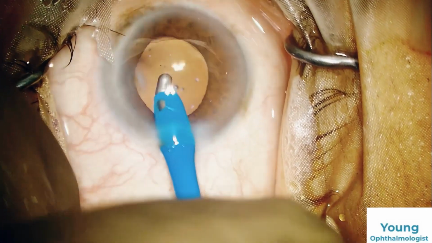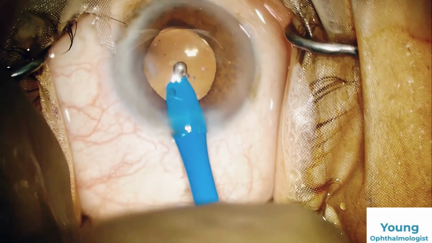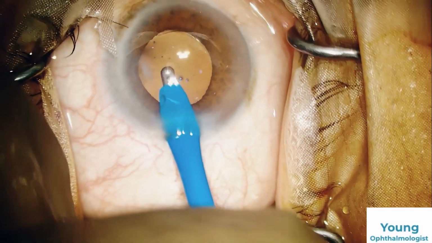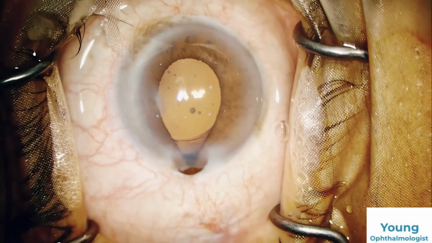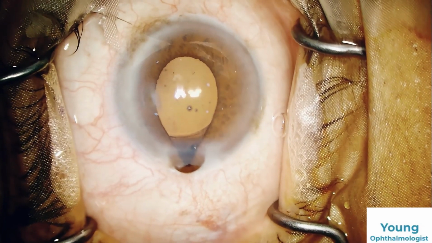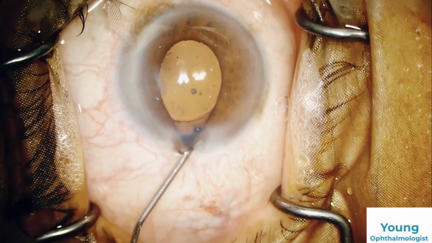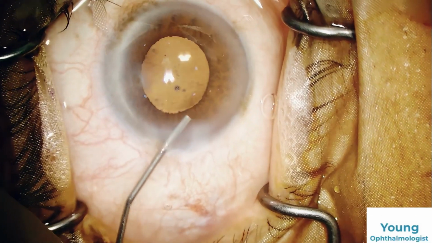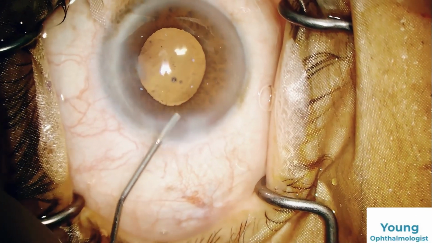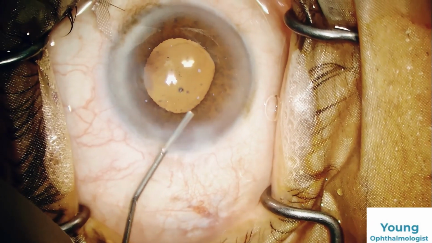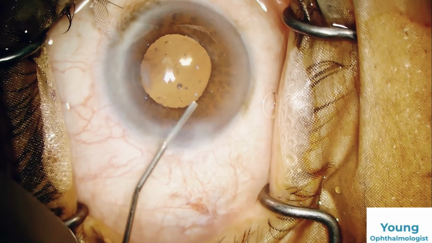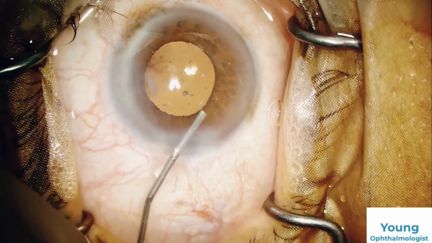I use Alcon BSS in all my cases. For the iris prolapse, after I remove the coaxial, you can reposit it slowly with strokes. Doing some AC lavage with the BSS.